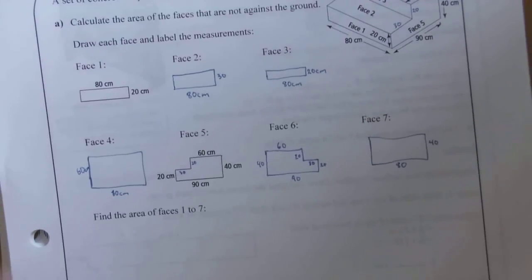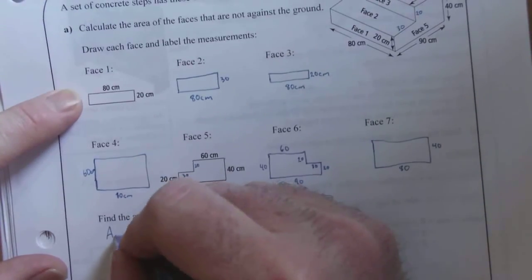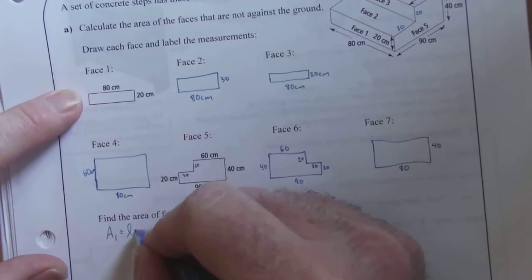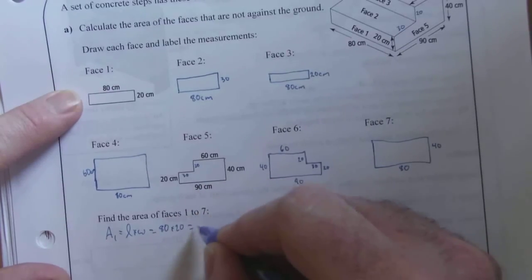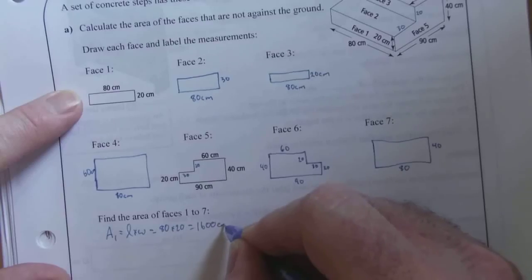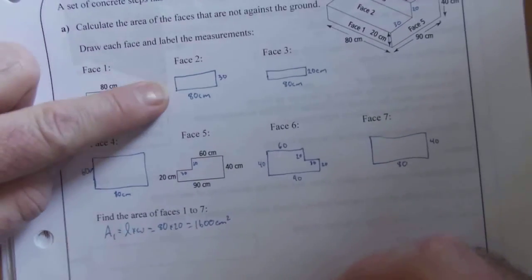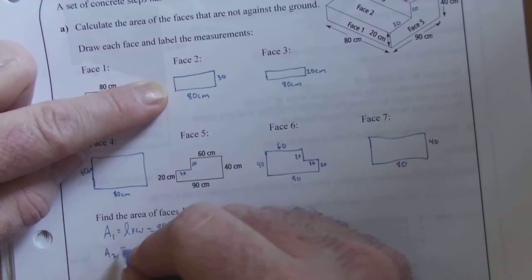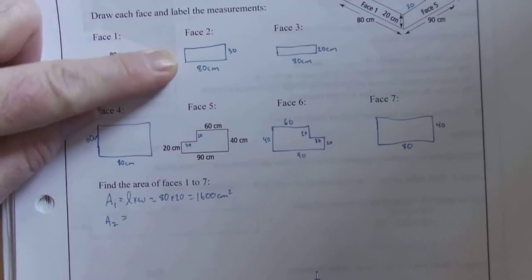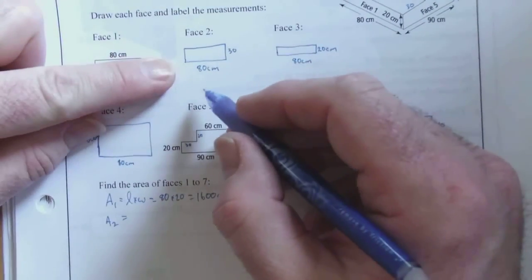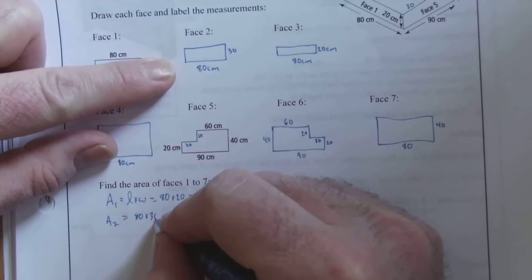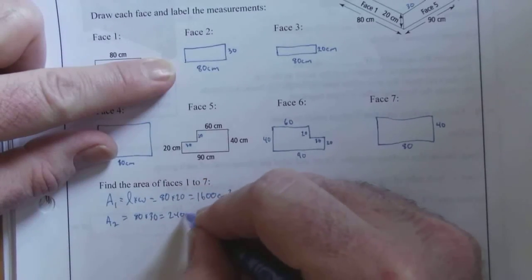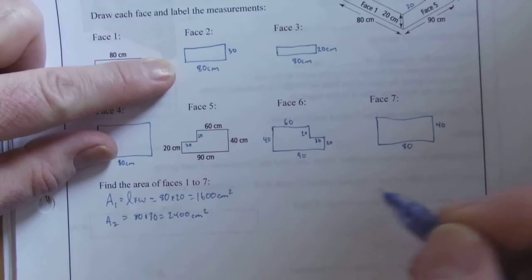Calculating the area is fairly straightforward on most of these. So the area for 1 is just length times width, which is equal to 80 times 20, or 1600 centimeters squared. Face 2, so area 2, is, again, just length times width, so this time it's 80 by 30, so that's 2400 centimeters squared.